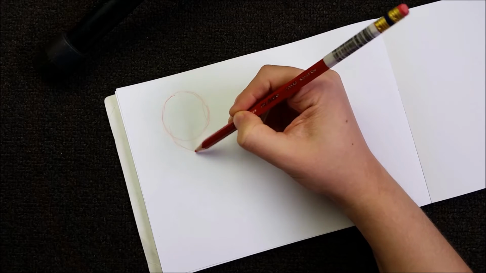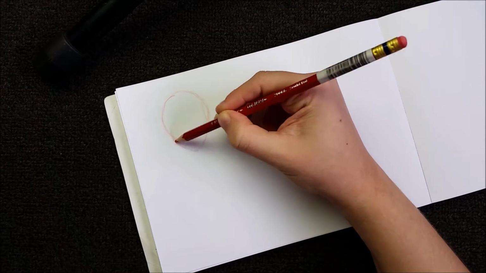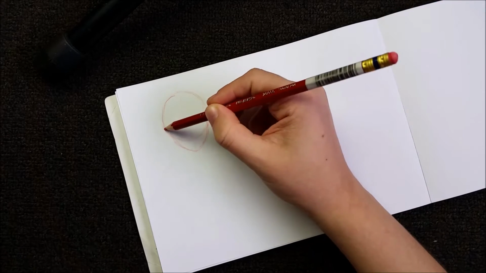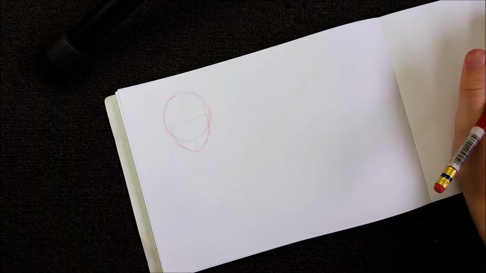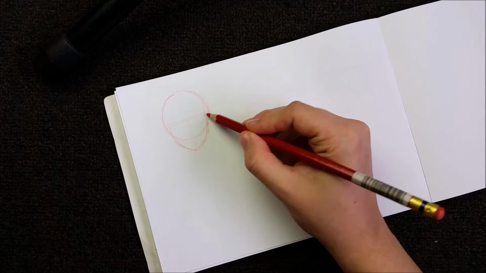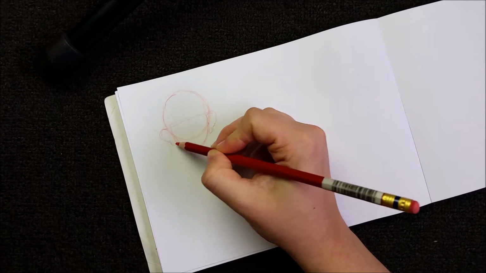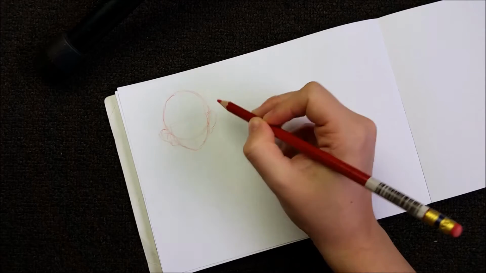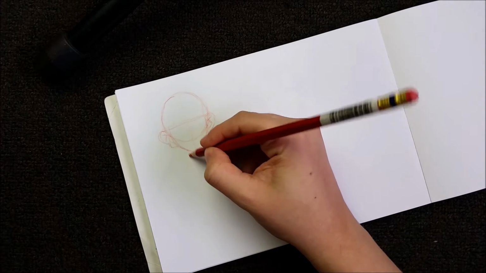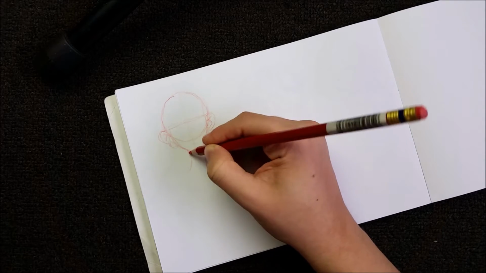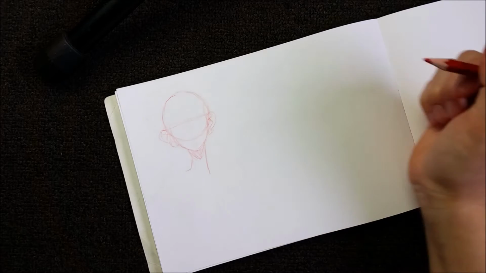After the circle, I draw a cross shape down the centers, and then I draw in my chin shape. At this point, you can draw whatever chin shape you want. You can do a long face, a round face, whatever shape you're drawing, male, female. And then I draw in ears. It's one of the first things that I always do.